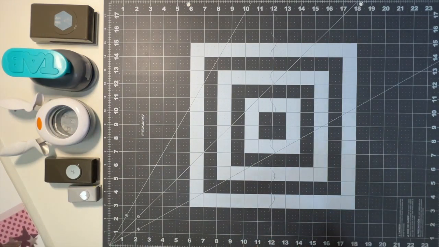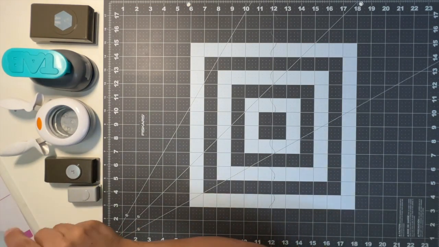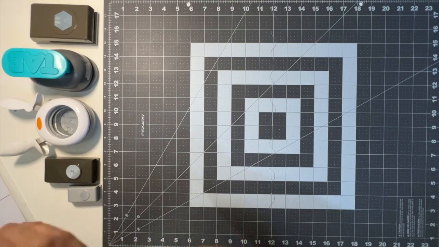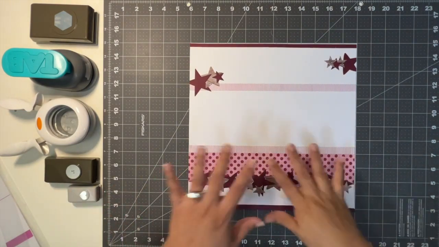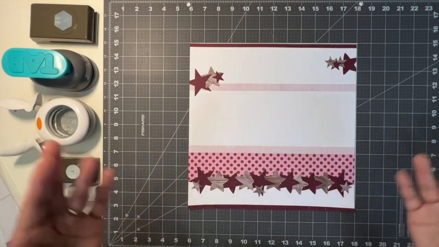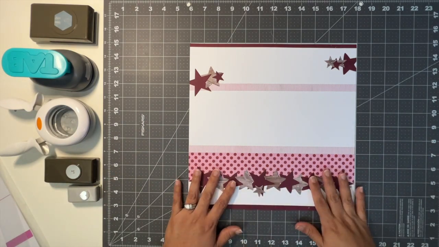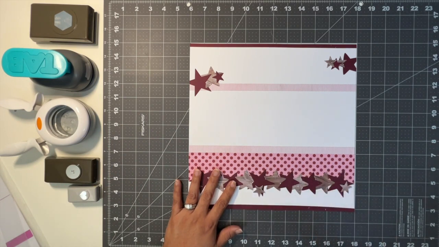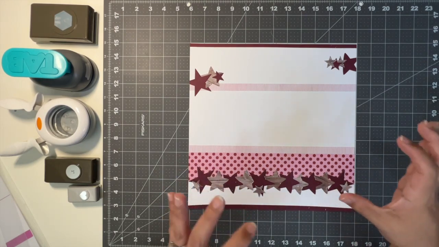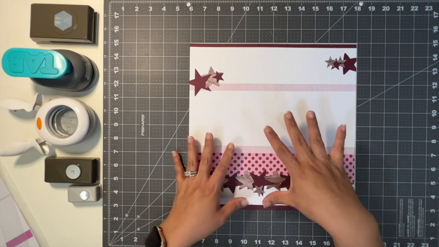So there's one. Here is another one. If you have, for example, a star punch and you have maybe a couple of different sizes, here is another. And you can repeat any of these with any kinds of shapes, right? So if maybe you don't have stars, but you have some other shape, whether it's hearts or squares that you can turn almost like diamonds.